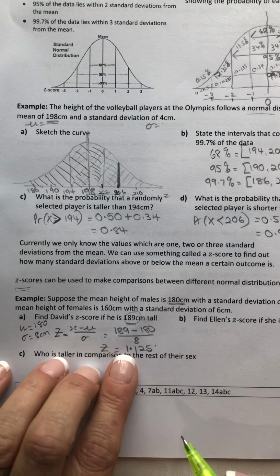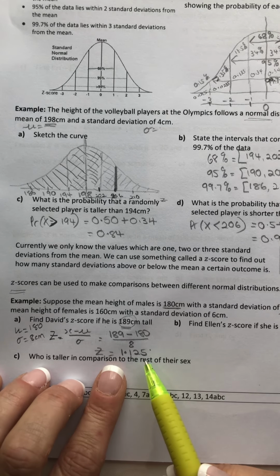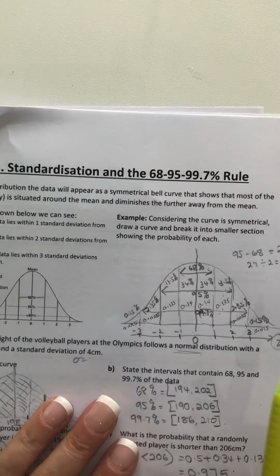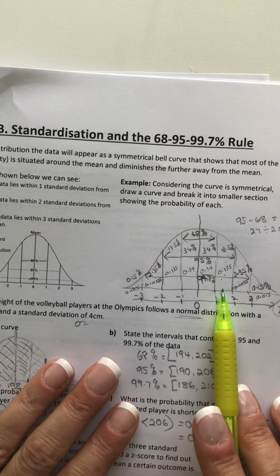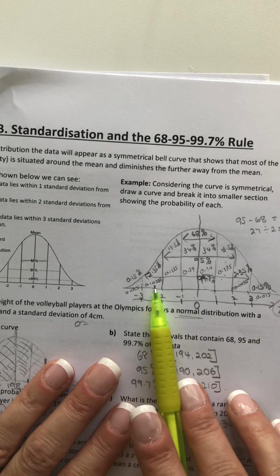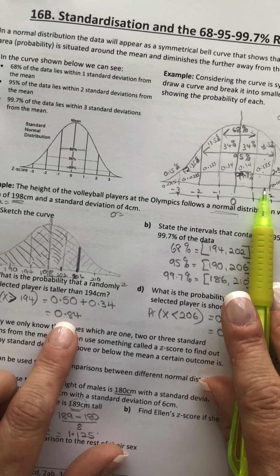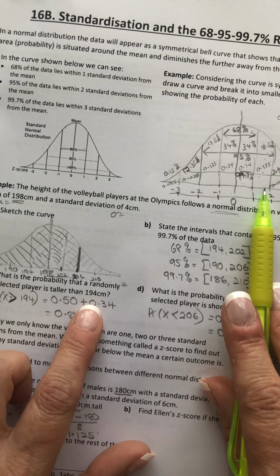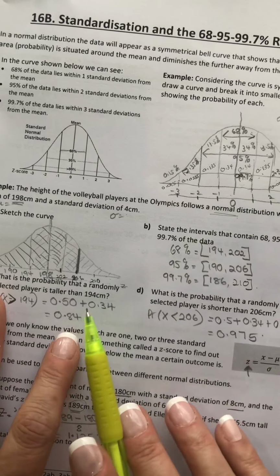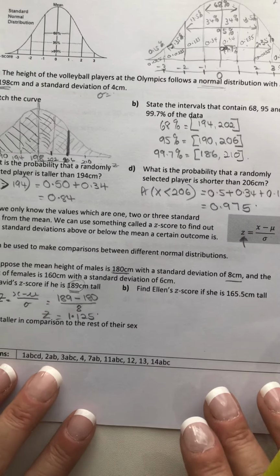And if you put that into your calculator, you should get 1.125. Now, it's a positive number. It means David is 1.125 standard deviations above the mean, okay? So if we're going to look in this part, he's somewhere in here. So he's taller than all these people, at least, which was like this question. He's taller than, approximately 0.8 of his group.